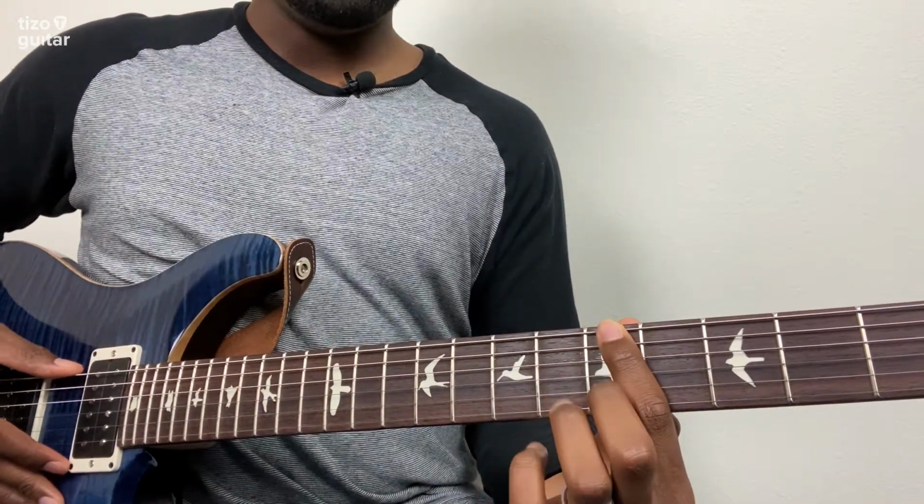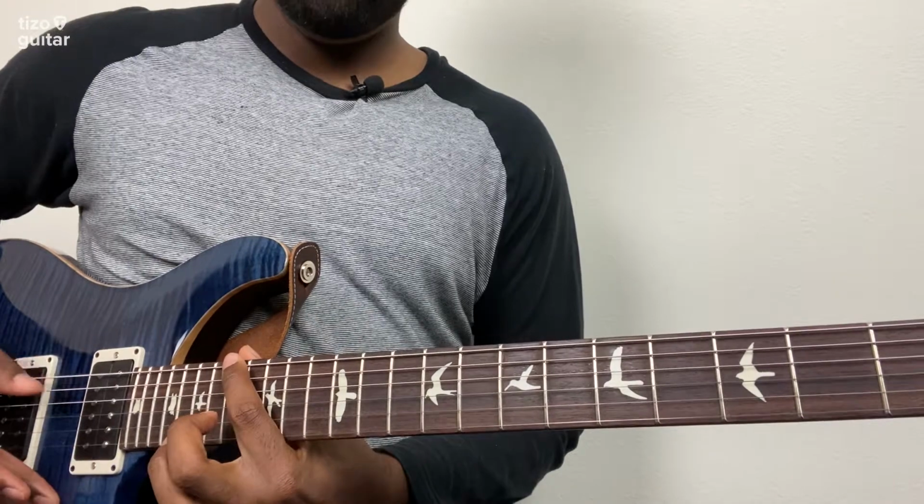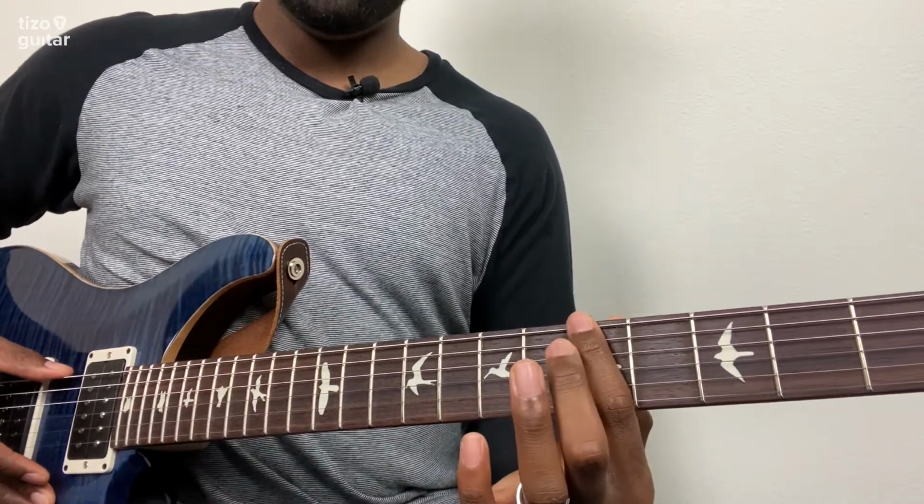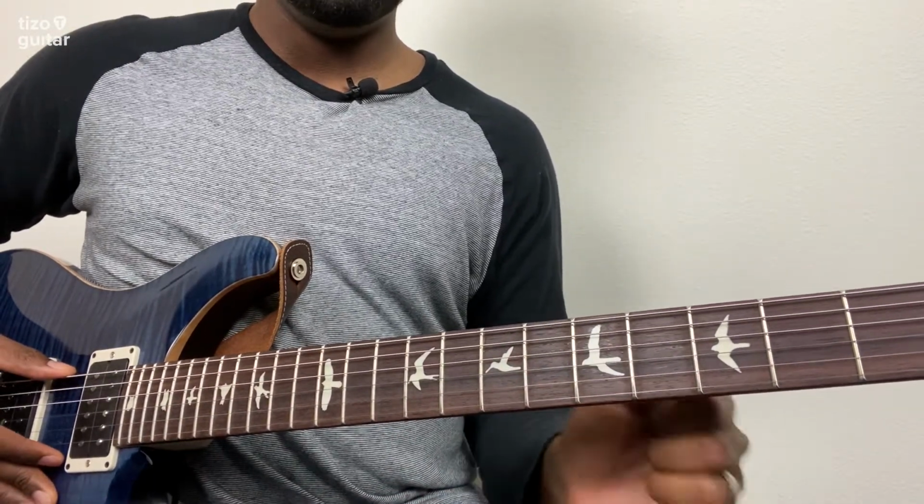So I'm going to go ahead and make that same journey from this A down to this A, but we're going to go in half step increments each time, and we're going to name the notes.